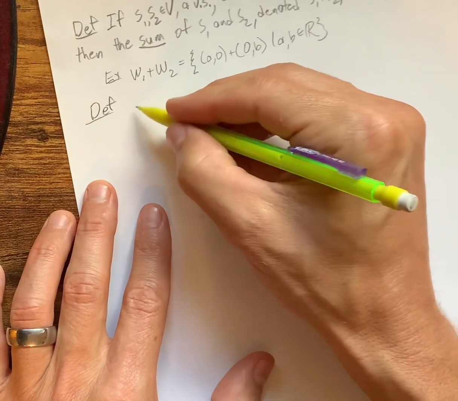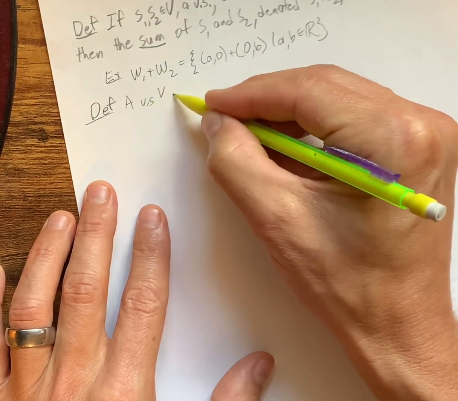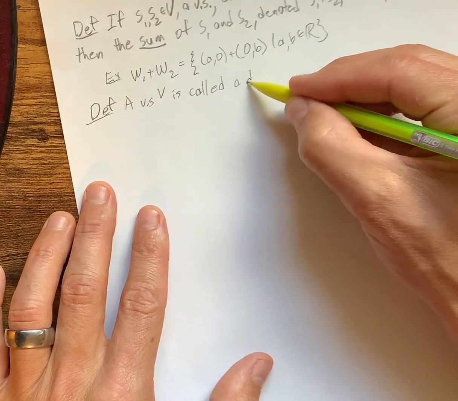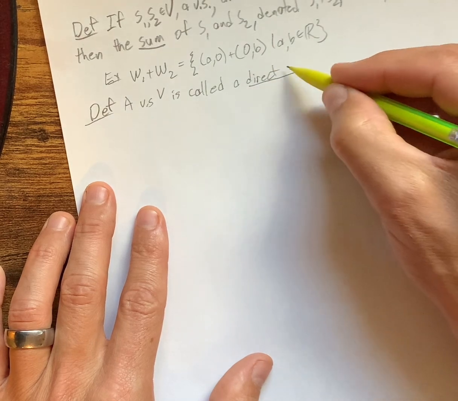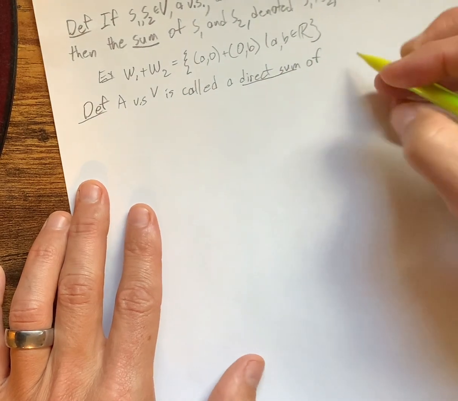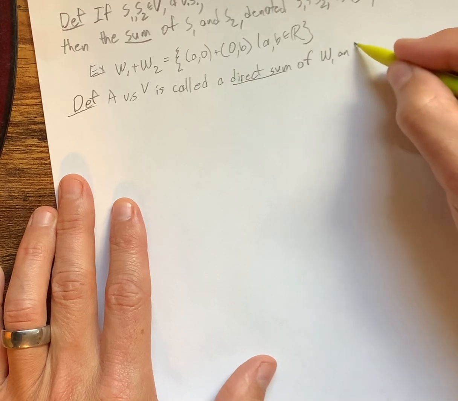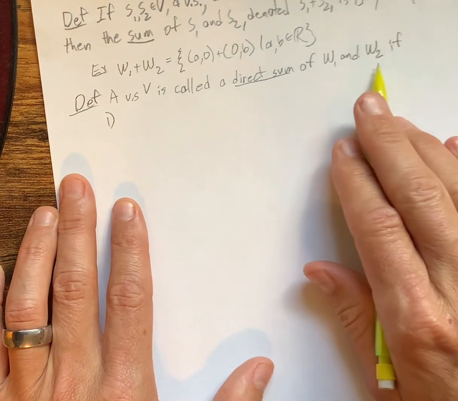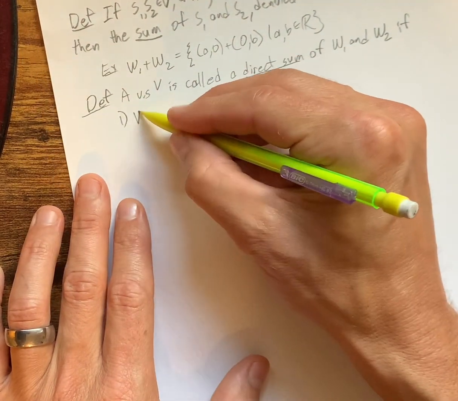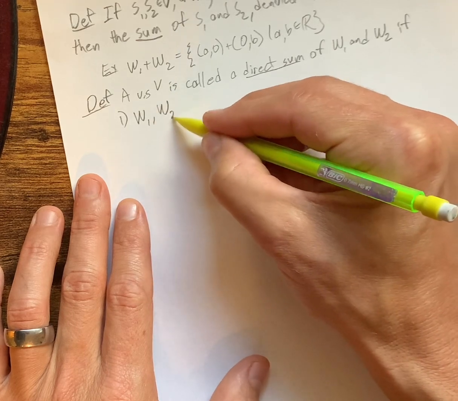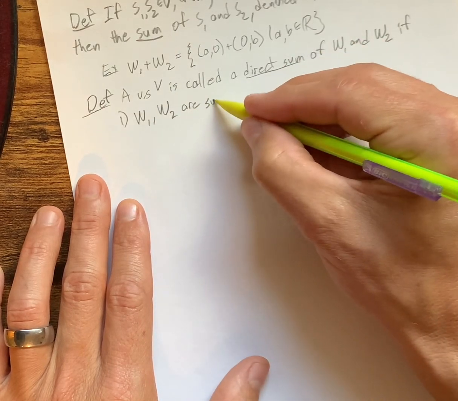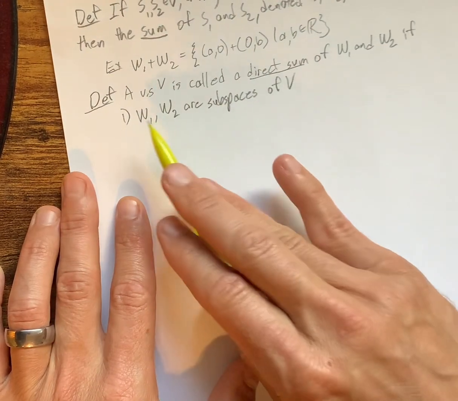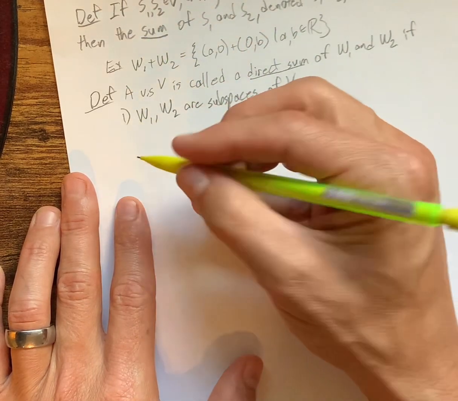So we have one more definition. A vector space V is called a direct sum of W1 and W2 if, and you might have guessed from me actually labeling them W's in the definition, 1, if W1 and W2 are subspaces of V. Well, if we're going to call it a direct sum, they have to be subspaces.